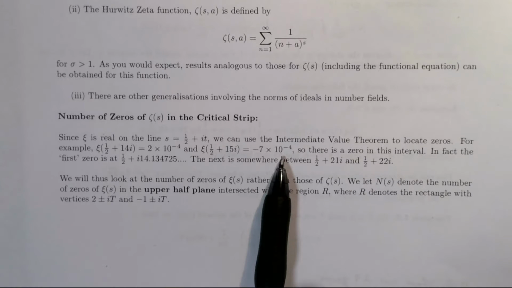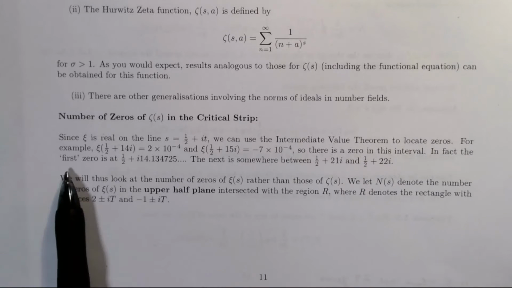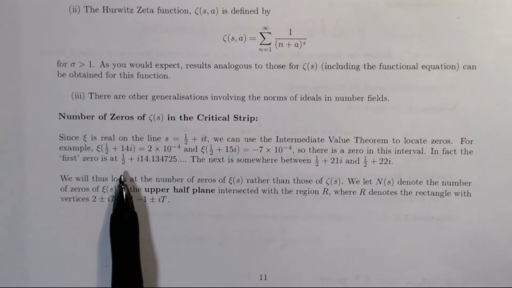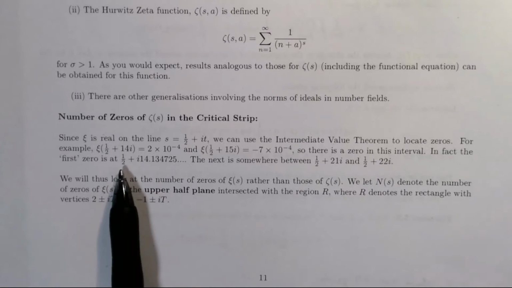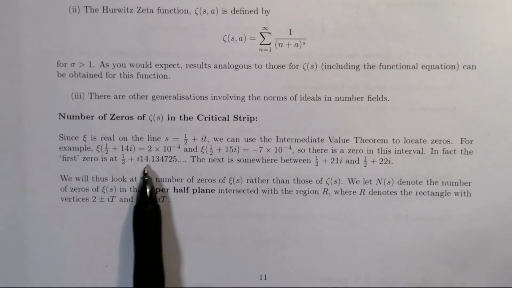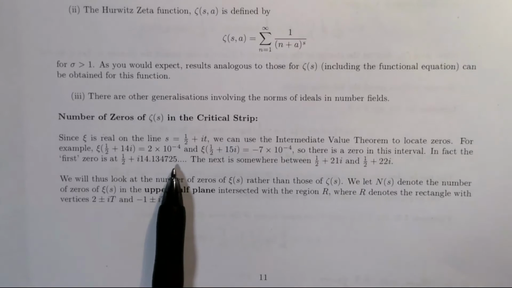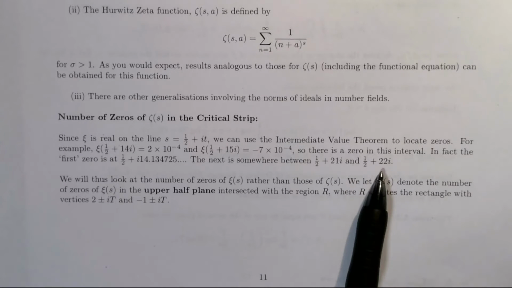That tells me there is a 0 in this interval by the intermediate value theorem, because this function psi is continuous. So the first zero, remember they're symmetrically placed about the real axis, is a half plus i times some number, 14.134725 and so on. And the next one is somewhere between a half plus 21i and a half plus 22i.